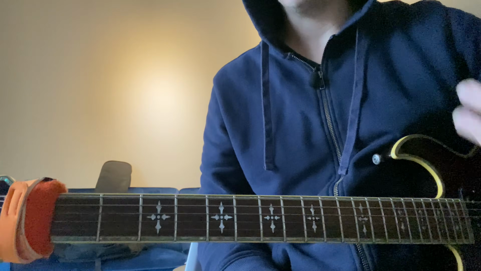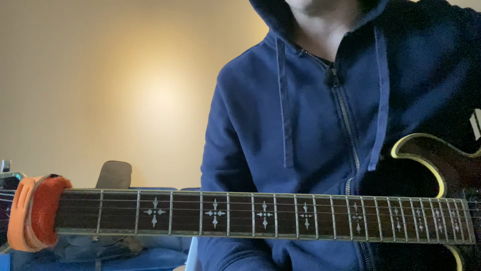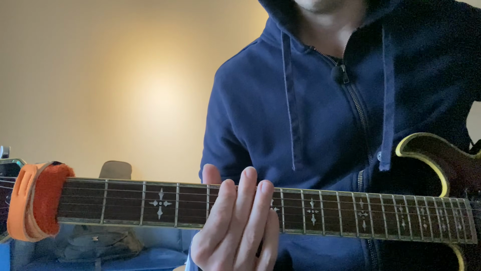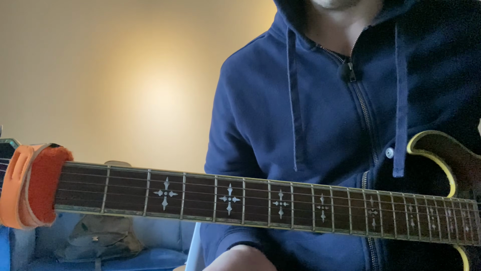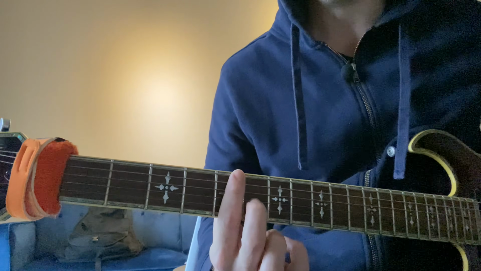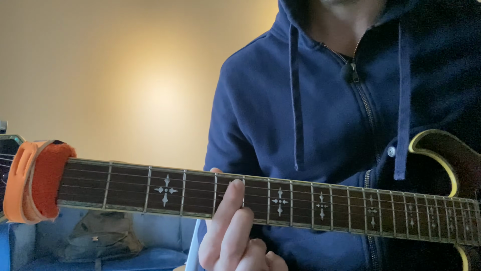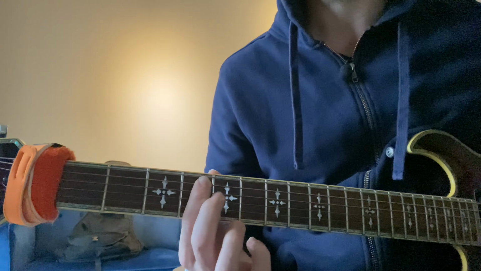Okay, so let's take a look at a major third dyad. So using A as the root note again, it's really easy to find where the third is going to be. So all you need to do is remember to go down a string and then back a fret to find the major third.